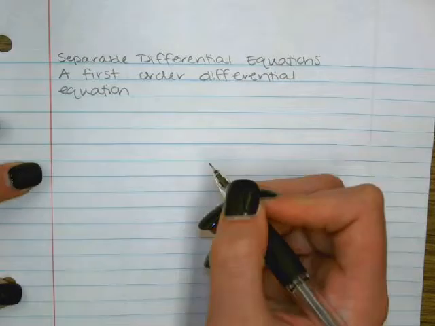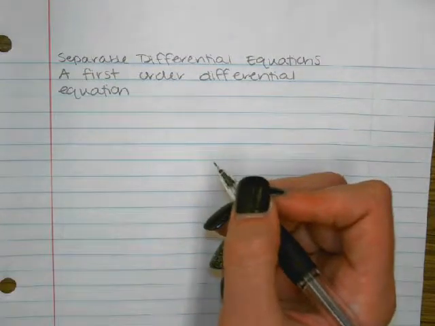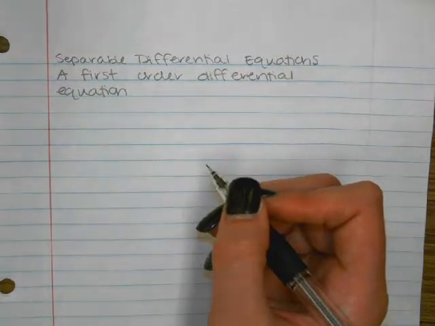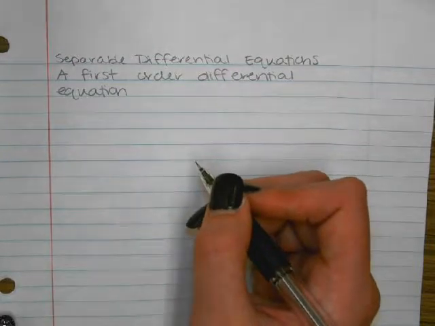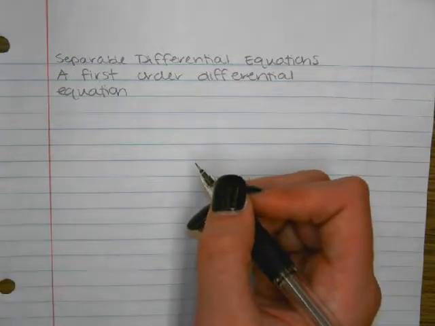If you recall, first order differential equation means that only the first derivative shows up in the equation, nothing else. Well, the first derivative and then whatever other variables are there.